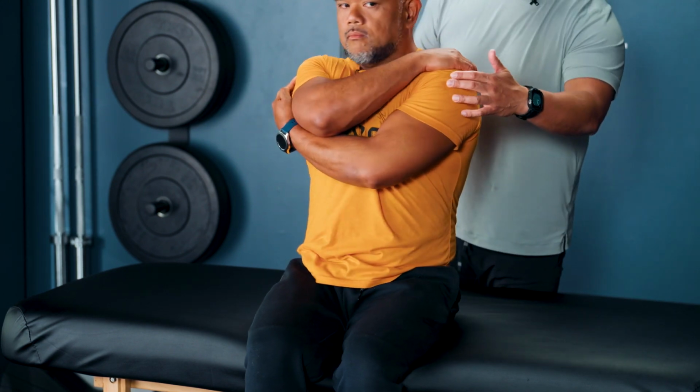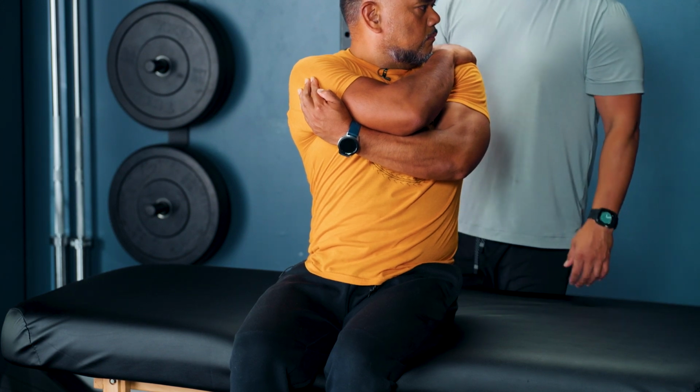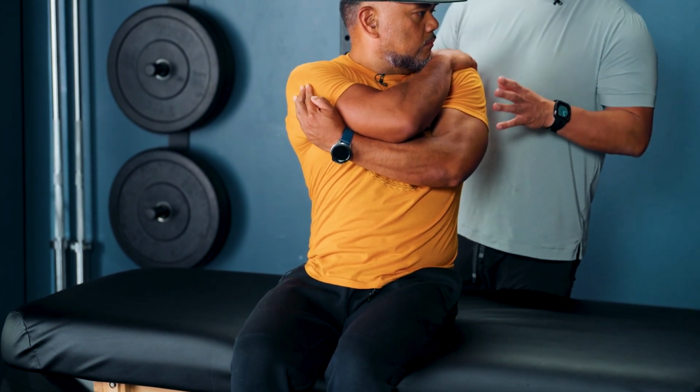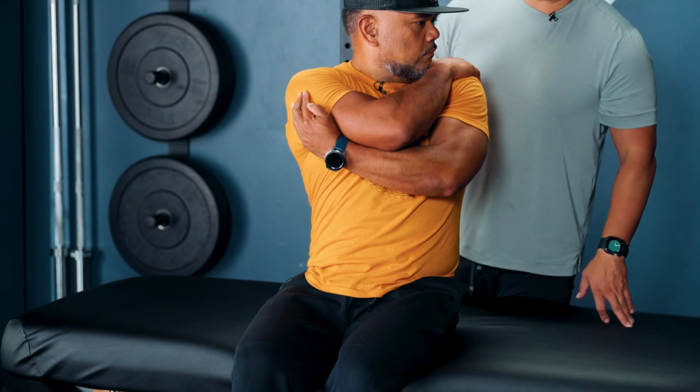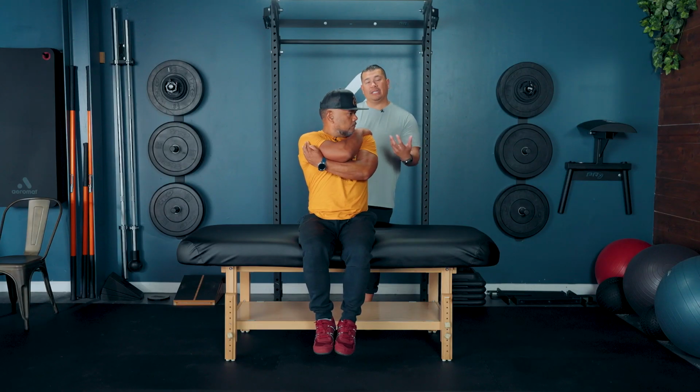We're going to go ahead and rotate the opposite way here. And it's even worse on this side. So we know that John has a rotational problem of that thoracic spine. This is all we're simply going to do. We're going to increase that range of motion.